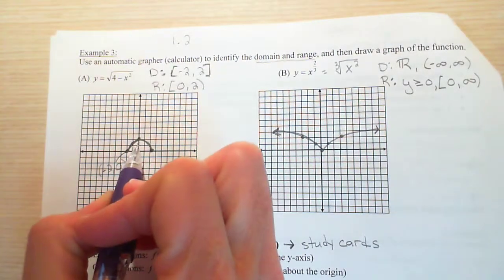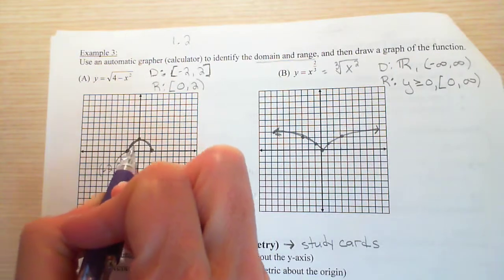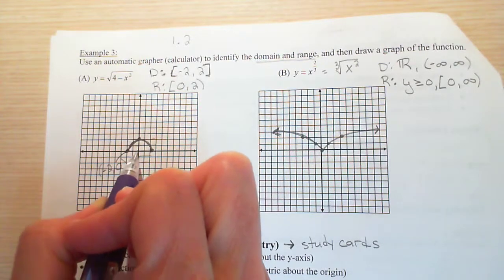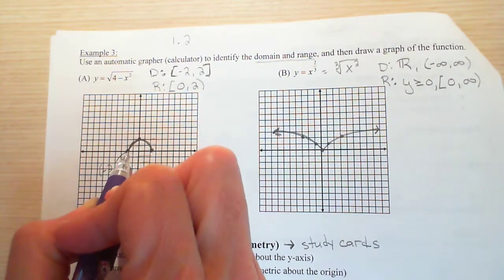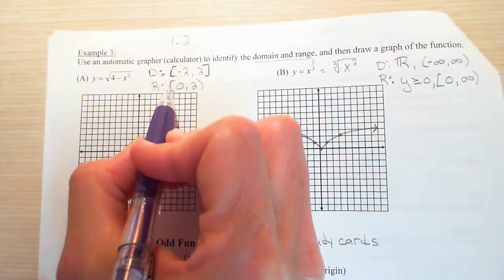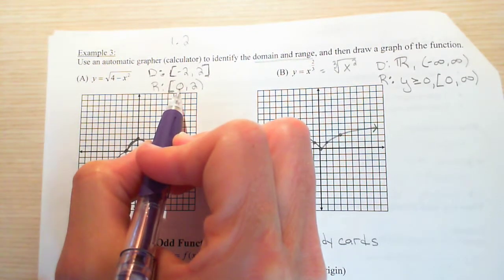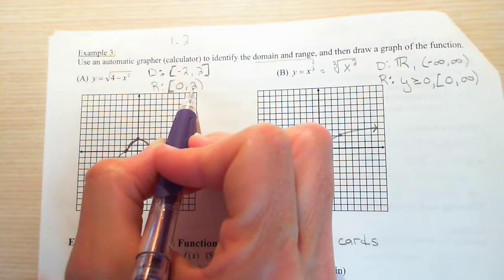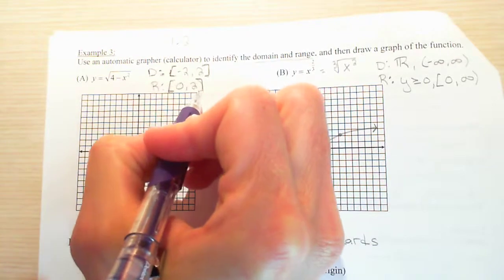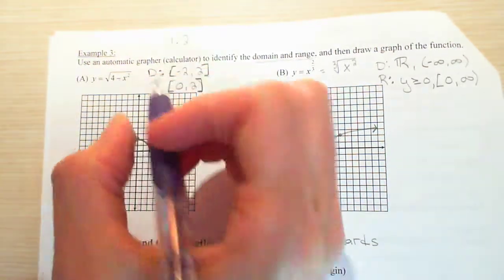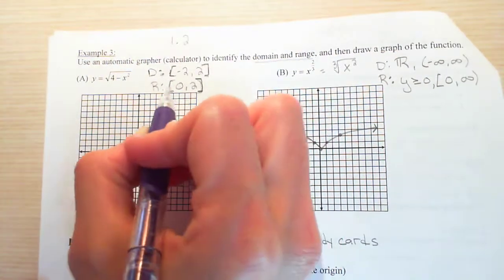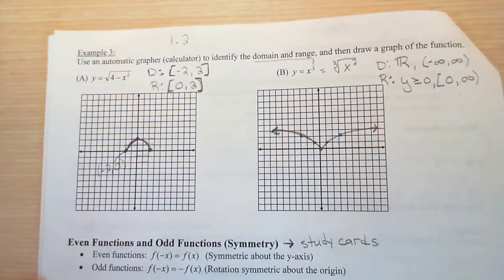And my range, so these are my y values. So you want to think y values. So you can see I don't have any y values down here. I don't have any negative y values. So my first y value is right here where y is 0. So y equals 0 is the lowest y value on this graph, and the highest y value on this graph, ooh, this is a mistake, should have a bracket there, is 2. So y values go from 0 to 2. 0 and 2 are both included, so that's my range.